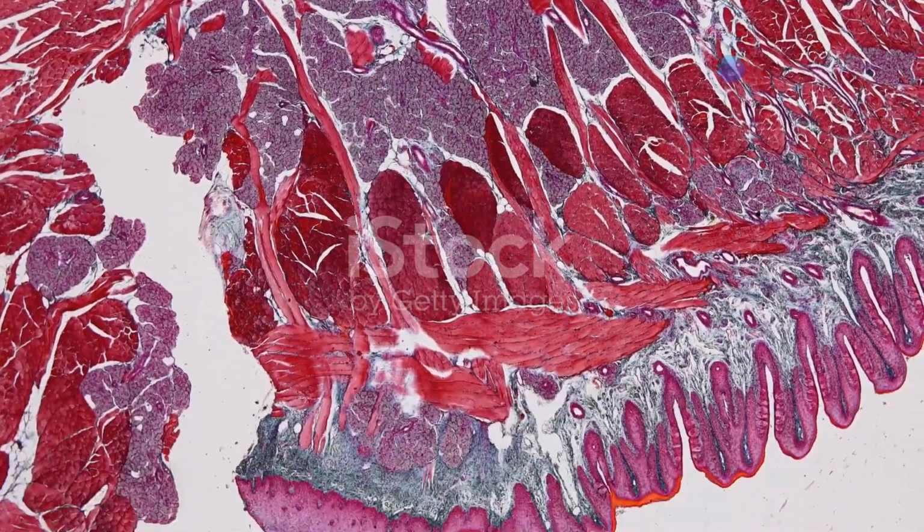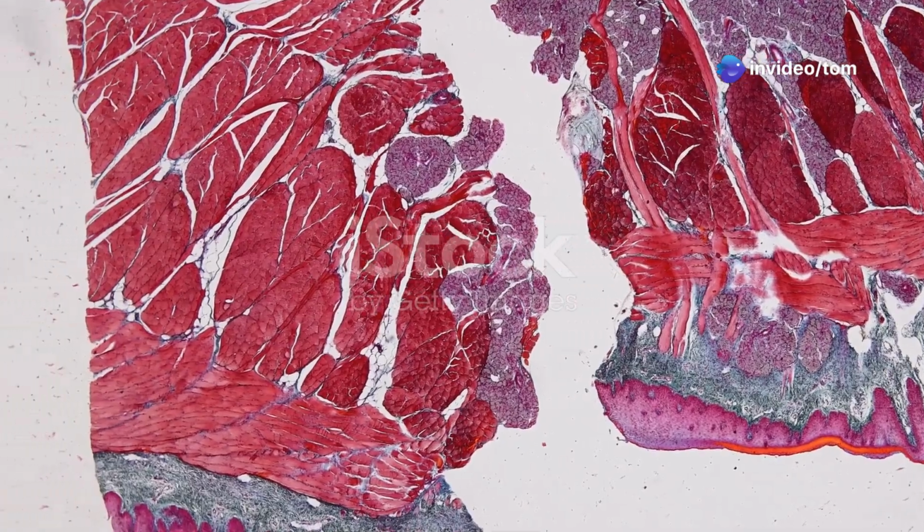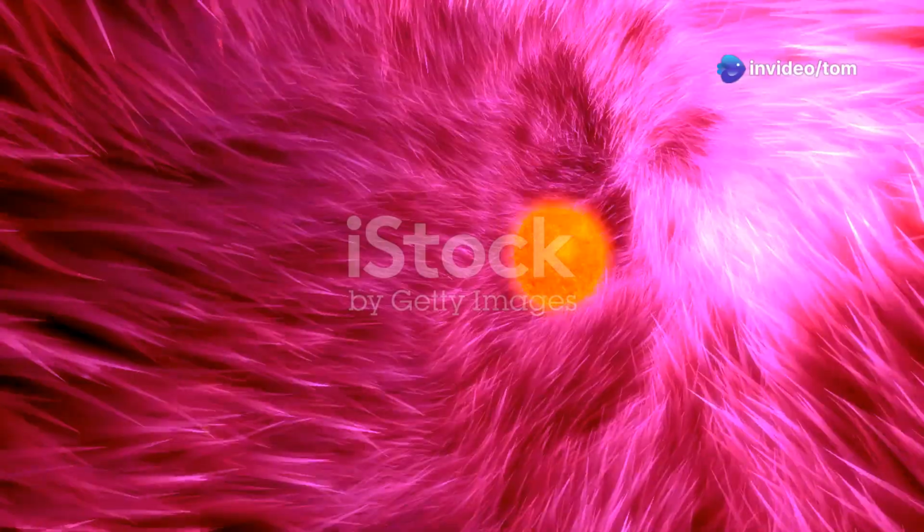There are 4 groups of tissues: epithelial tissues, connective tissues, muscle tissues, and nervous tissue.